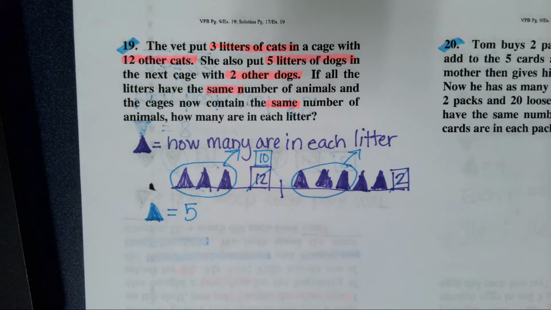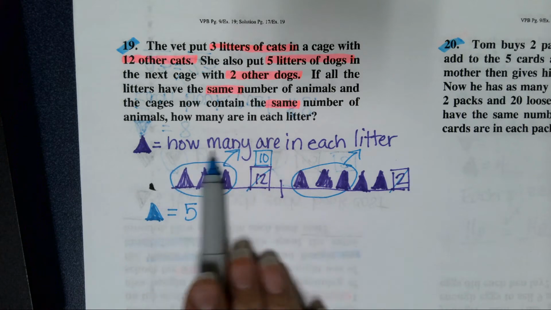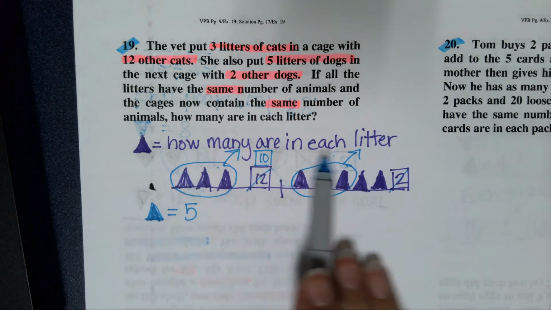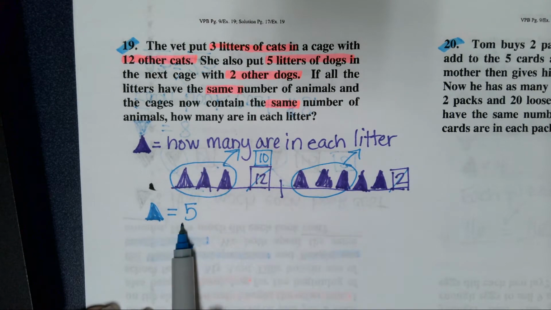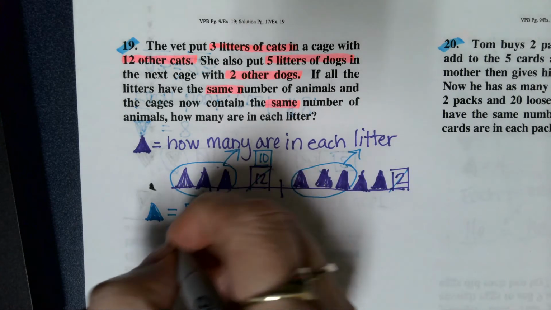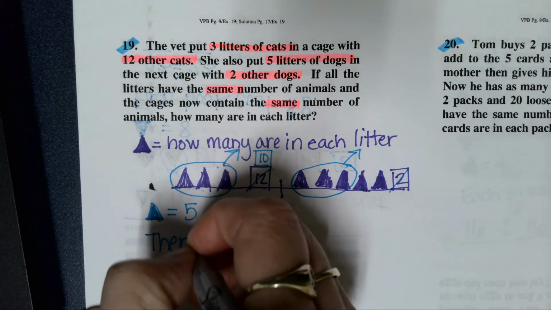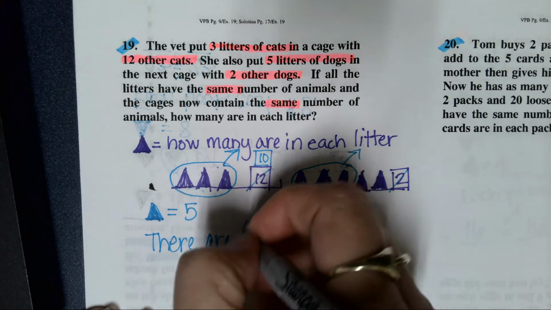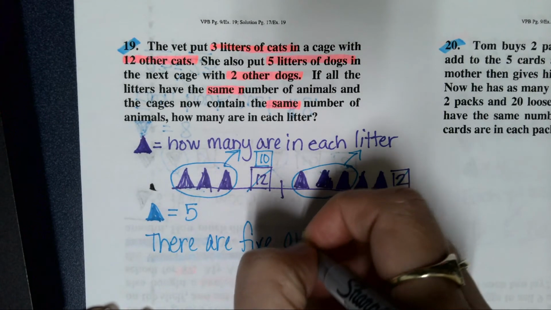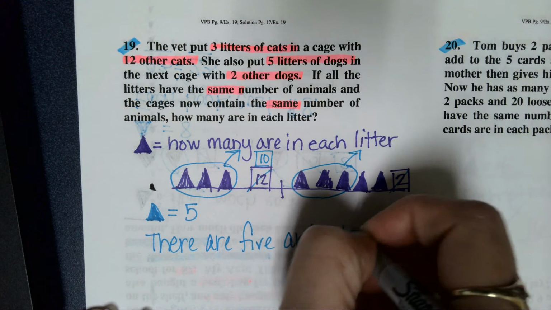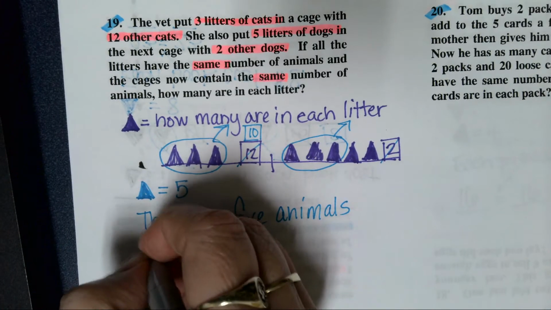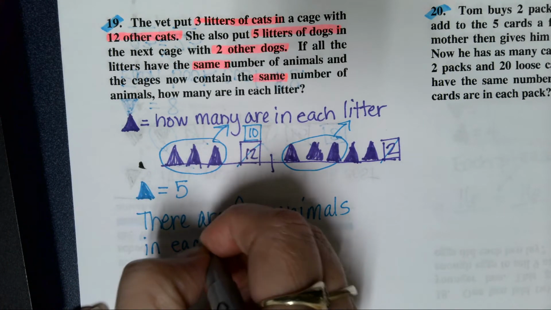Of course, we need to write our sentence, so let's go back to what we said pawn was. How many are in each litter? So we have an answer of 5, so what does that tell us? There are 5 animals in each litter.